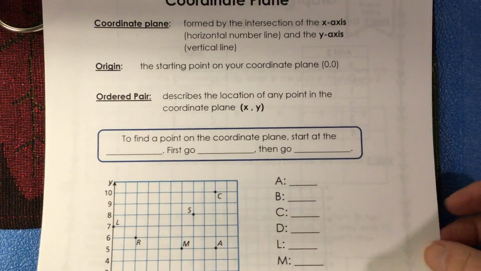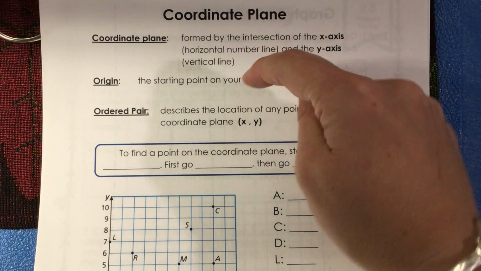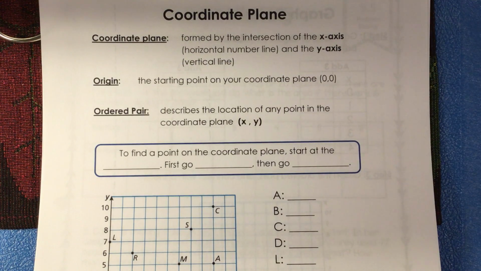All right, they were kind of nice in giving you a reminder of what they're called. The coordinate plane is basically the grid box that we use. The origin is the corner, 0, 0, which we always talk about. And an ordered pair tells you where something is. It's the X and the Y that we put in parentheses.